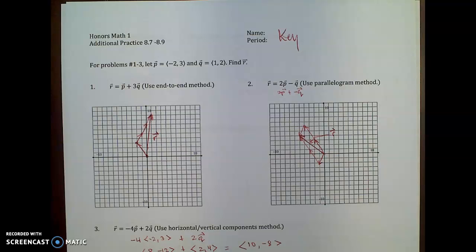And we want to use the end-to-end method. So again, end-to-end. So we're going to start at the starting point.